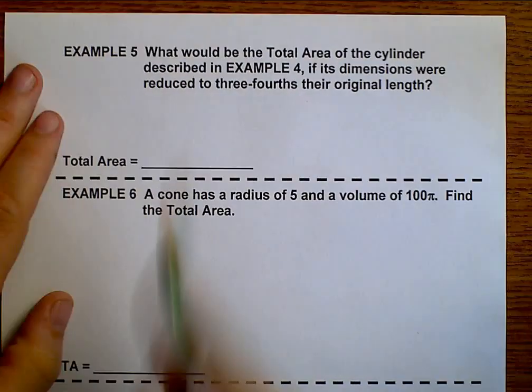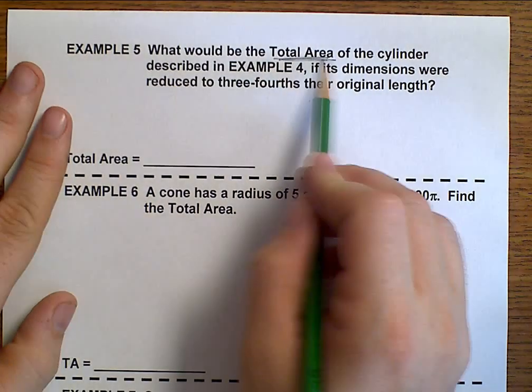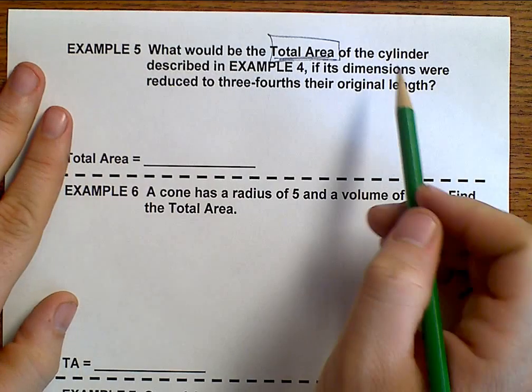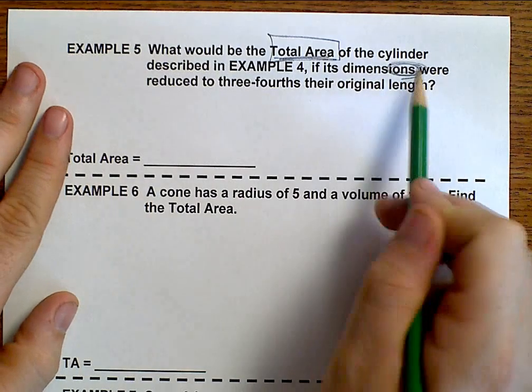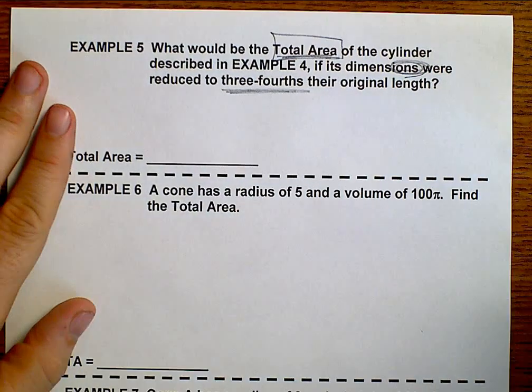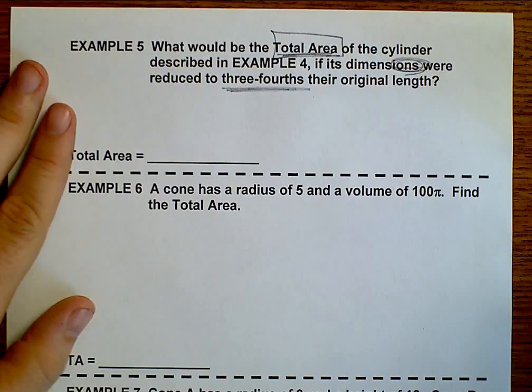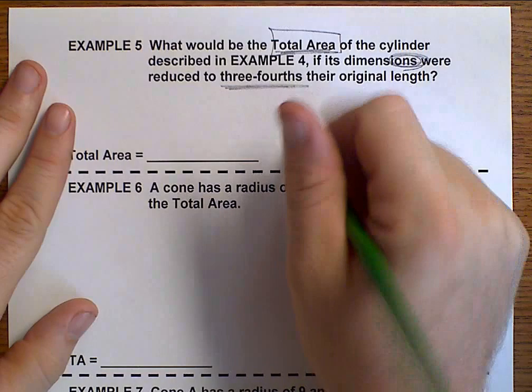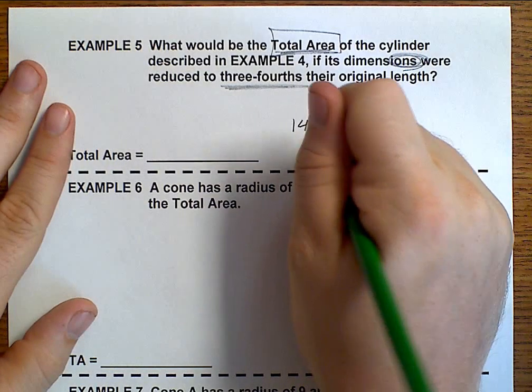Well, example number 5 says, what's the total area if the dimensions were reduced to 3/4? So they gave us a total area of 144 pi.